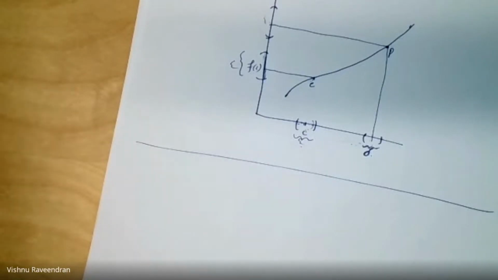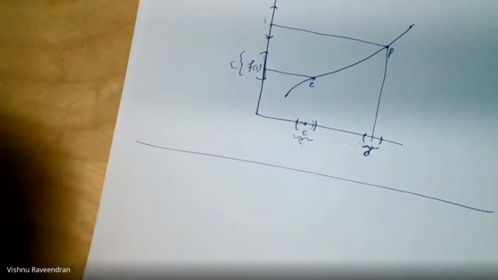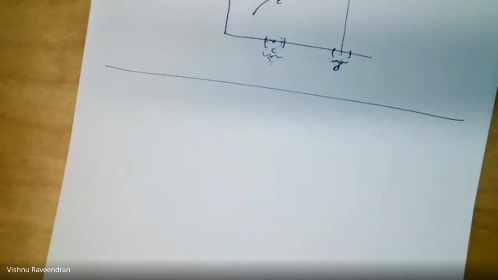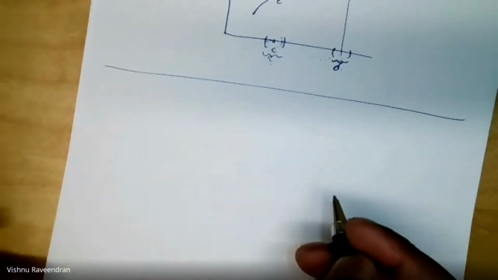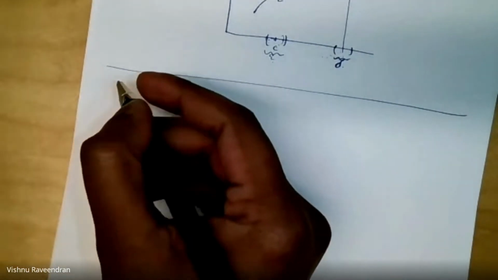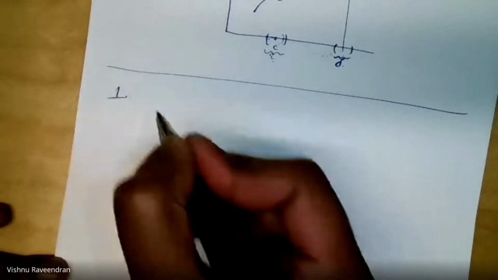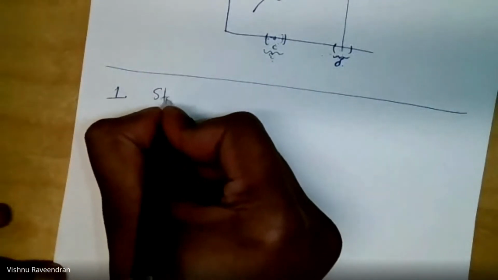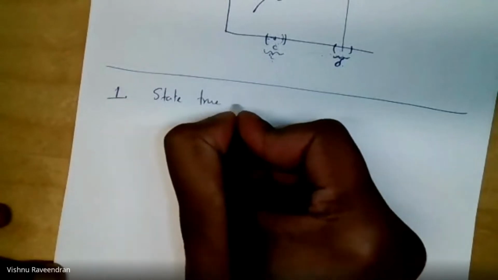Now let's try to do some problems. And I would suggest to read all the proof of the theorem which I mentioned, because if you don't understand the proof, then it will be difficult for doing the problems also. Yes, so we start with one problem, like state true or false.